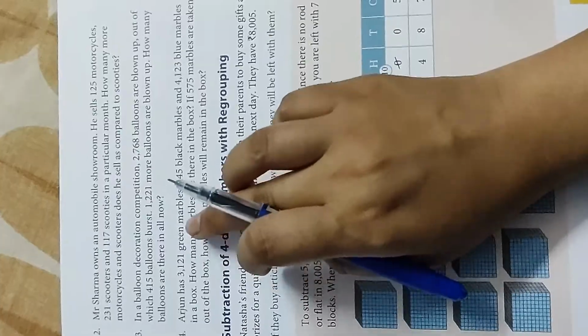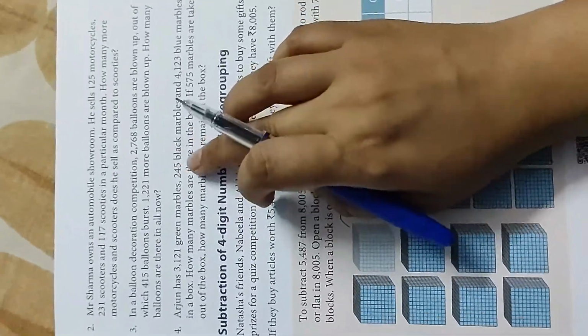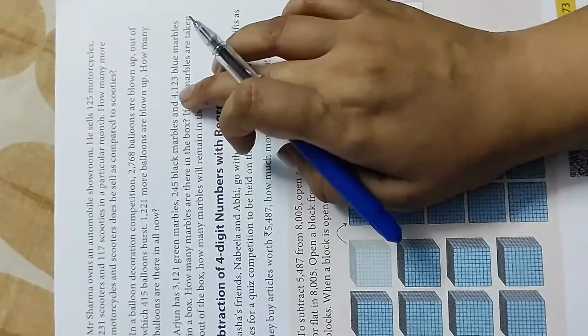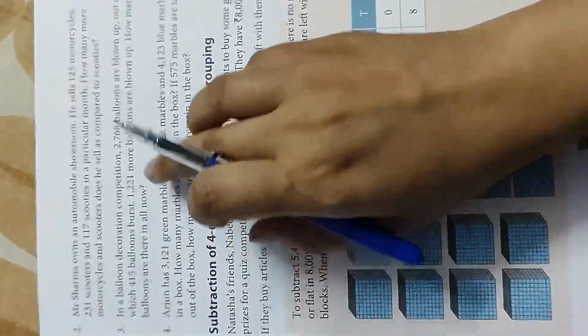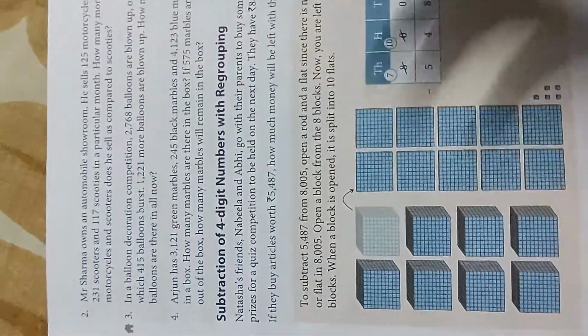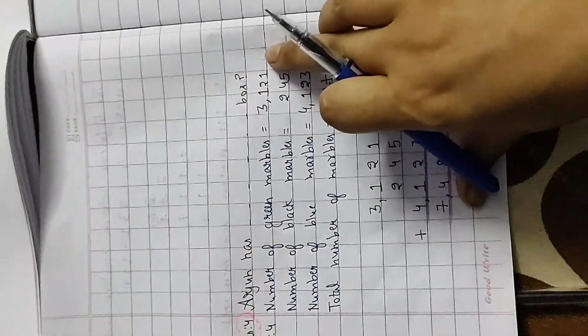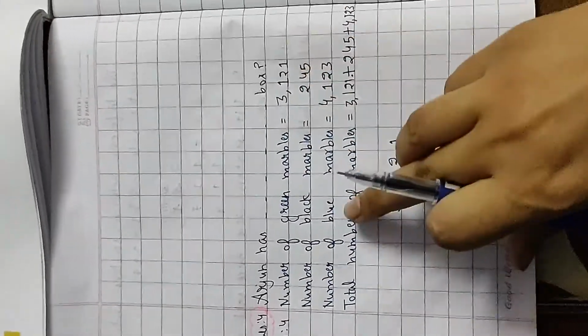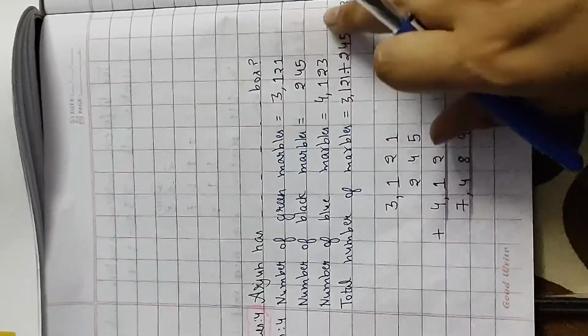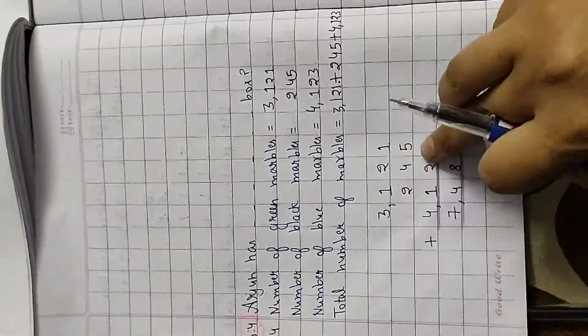Arjun has 3121 green marbles, 245 black marbles and 4123 blue marbles. How many marbles are there in the box? So firstly he has given 3 types of marble and he is asking total number of marbles. Okay, so firstly we will write number of green marbles, that is 3121, number of black marbles, that is 245, number of blue marbles, that is 4123. Total number of marbles, we can add these numbers.